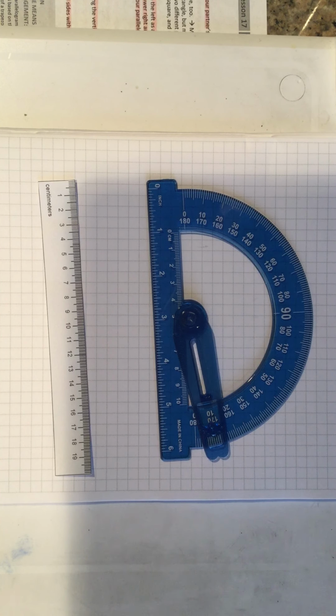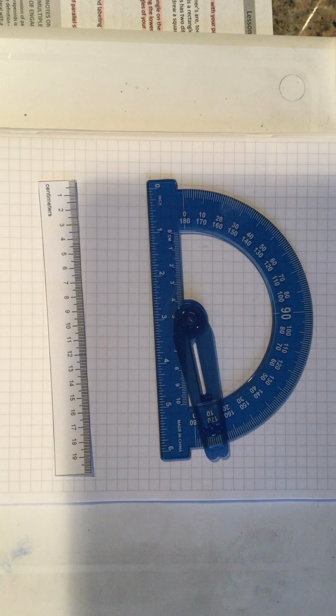So today, like I said, what we're doing is we're going to draw a parallelogram. We are going to measure and label its angles to explore their relationships of parallelograms, and then we're going to measure to explore diagonal lines of parallelograms.